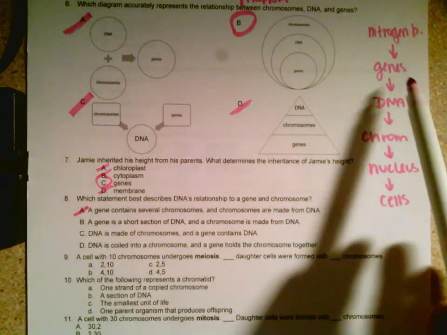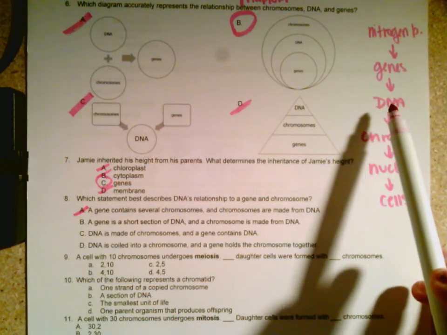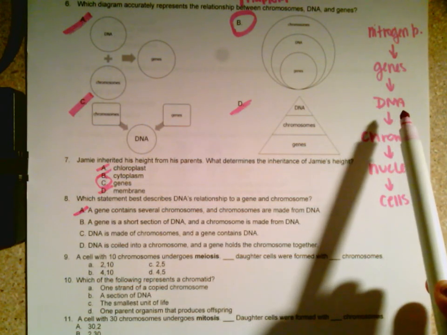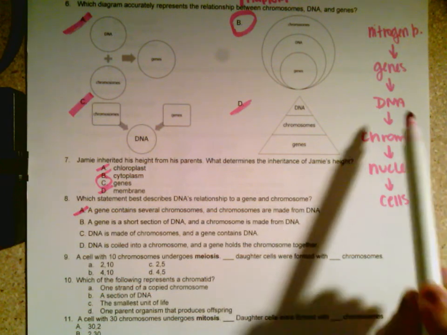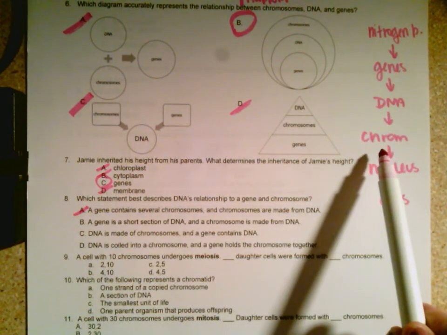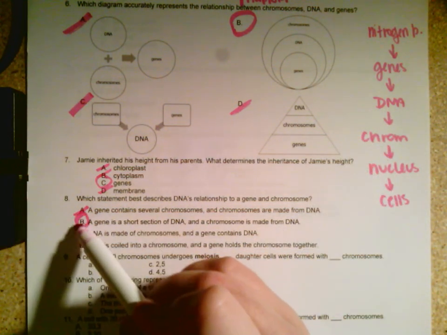B says a gene is a short section of DNA. And we know that to be true. So let's look at the second part. A chromosome is made from DNA. DNA is winding up to make that chromosome. So both of those statements are true.